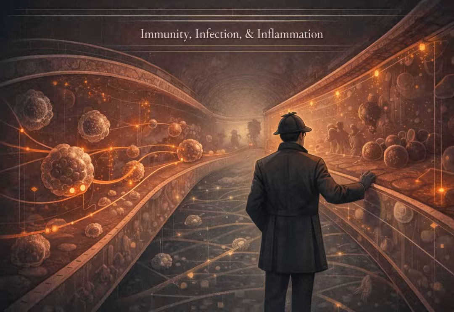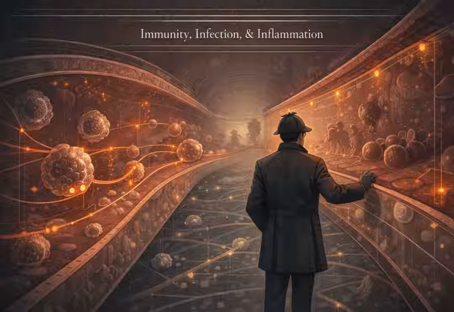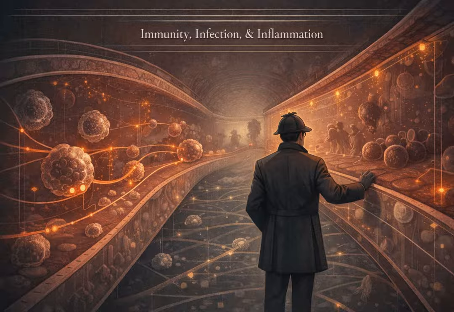And what does war look like at the chemical level? At the chemical level, it looks like cytokines. We hear that word all the time. Cytokine storm became a household phrase recently. Yeah. But in plain English, what is a cytokine? A cytokine is a radio broadcast. It's a small, soluble protein that is released by one cell to change the behavior of other cells. It's a command.